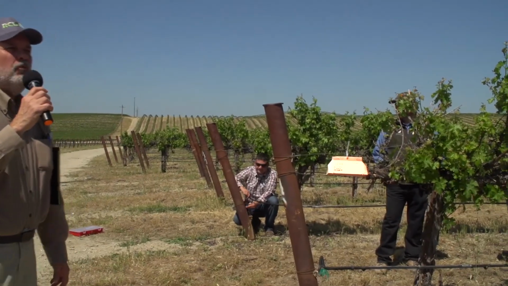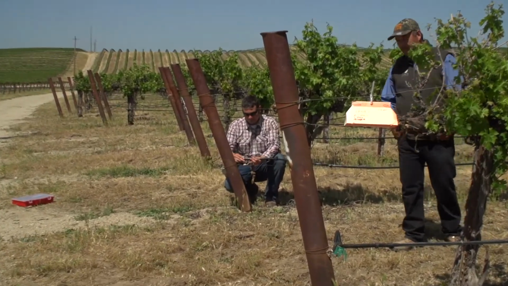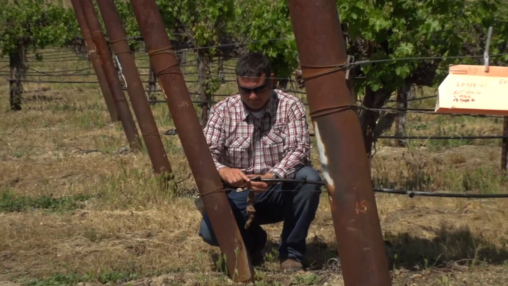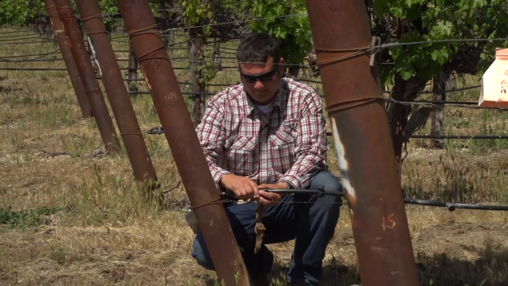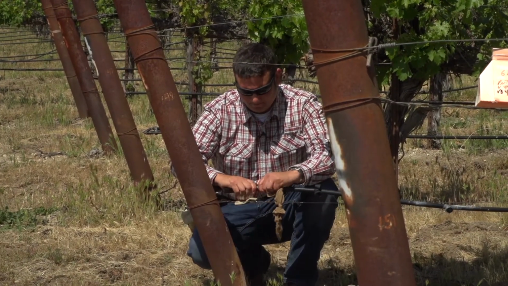You need to remember to hit the end so you don't catch a bunch of stuff that is growing on the outside. You really want to know what is inside the line.